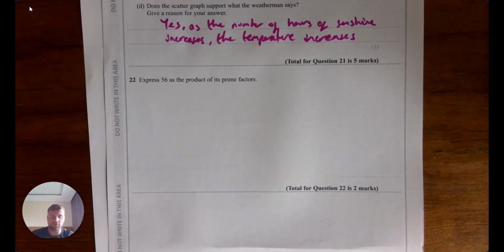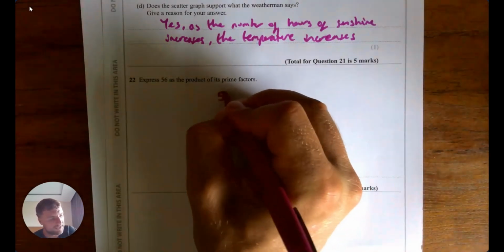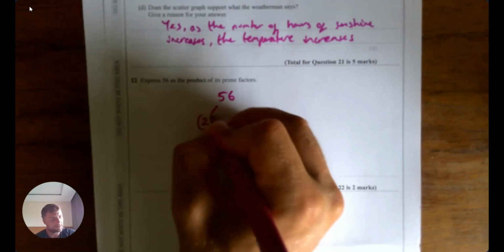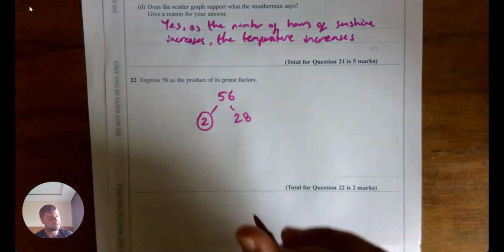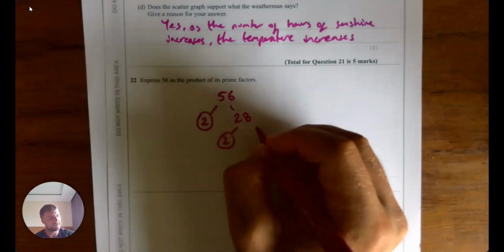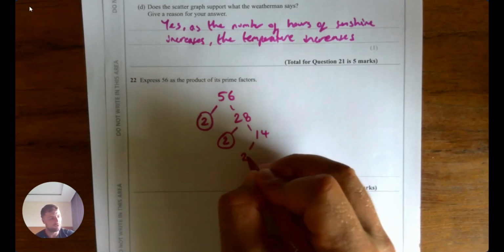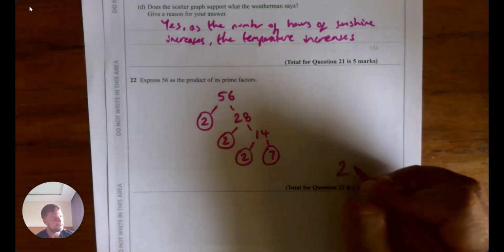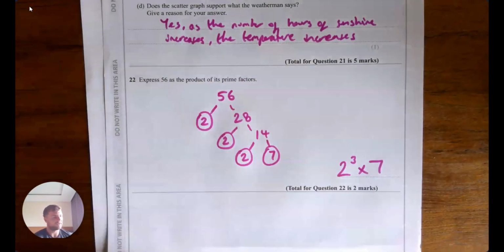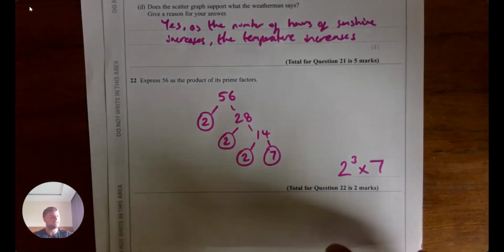Right, question 22. Express 56 as a product of its prime factors. 56, the first prime factor, if it's an even number, we take 2 out, circle it because it's prime. 2 times 28 makes 56. 2 also goes into 28, 14 times. 2 also goes into 14, 7 times. 7 is a prime number. We've got 3 2's, so 2 cubed and 1 7. 2 cubed times 7.